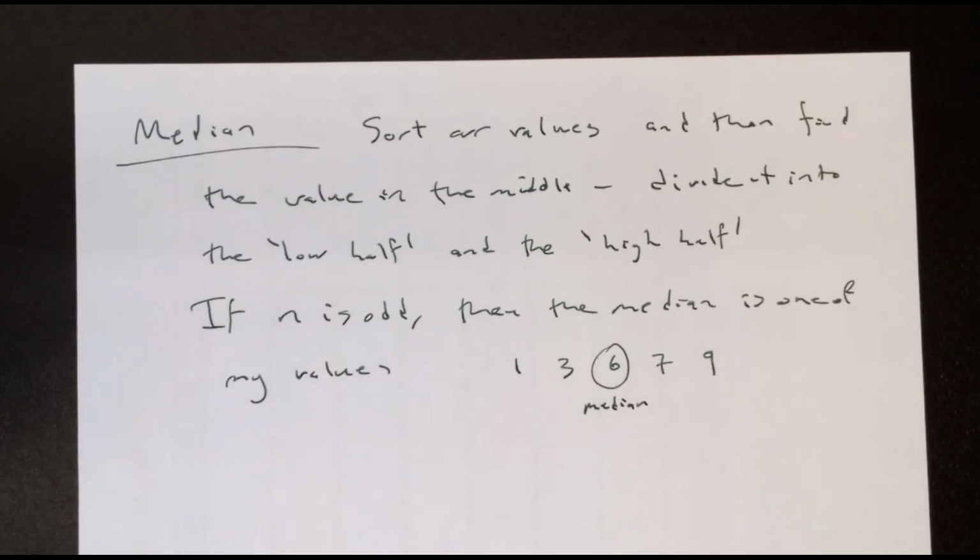Wait a minute, it's the third value, right? Half of 33 is, you have calculators. You do not have to do this in your head. Half of 33, 16 and a half. So I would want 16 numbers on the low side and 16 numbers on the high side. That would be 32 numbers and the one in the middle, right?